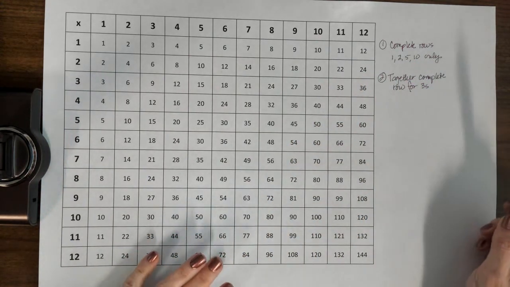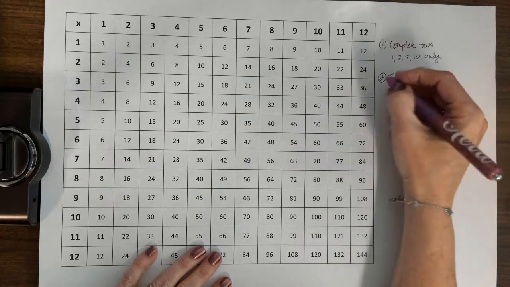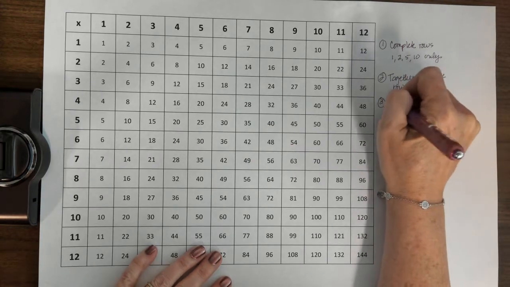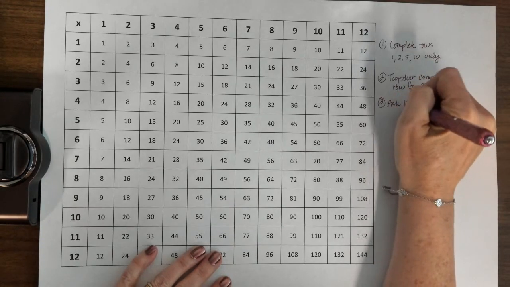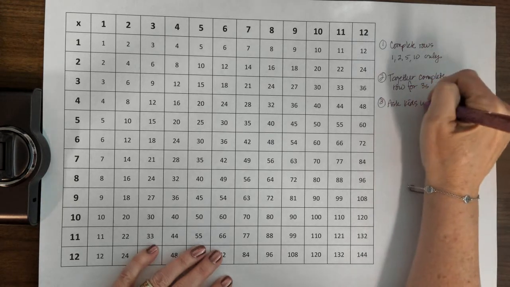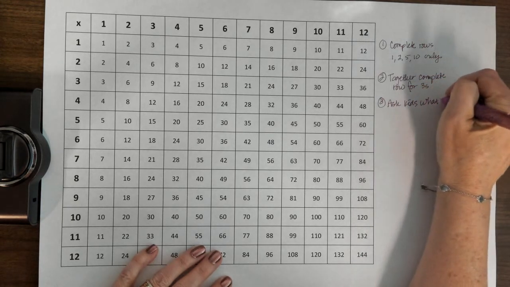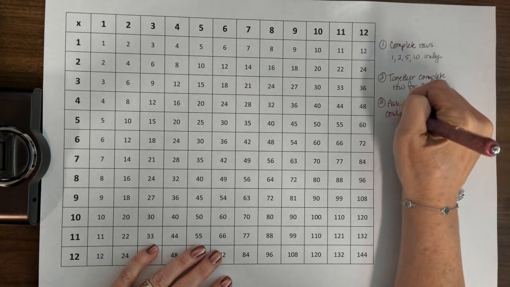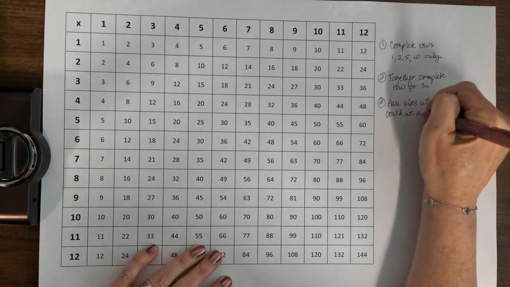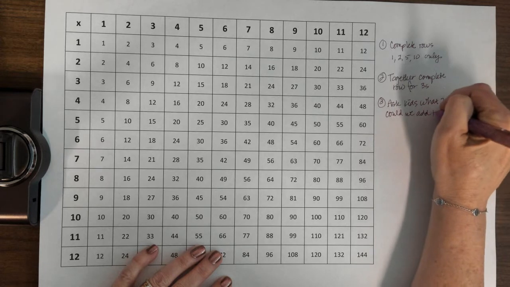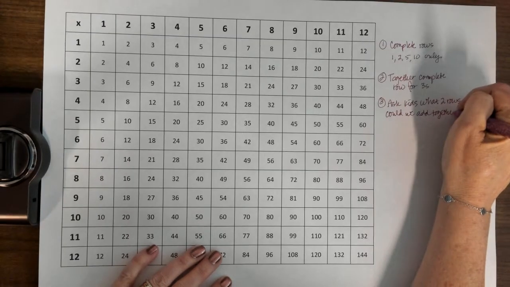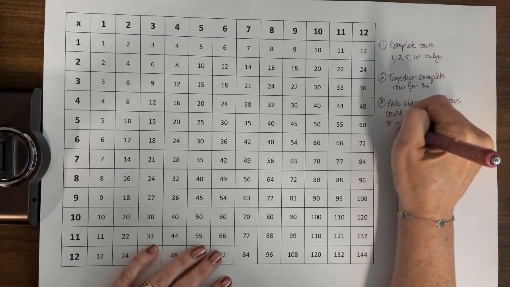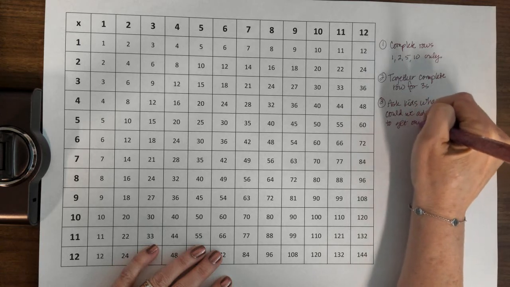So now once I've done that, we're going to next ask kids what 2 rows could we add together to get our 4s.